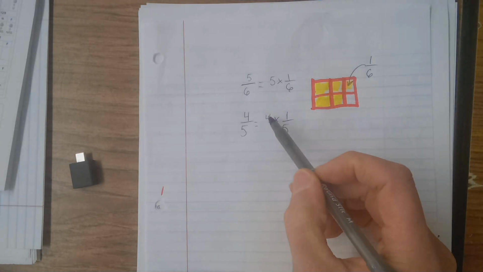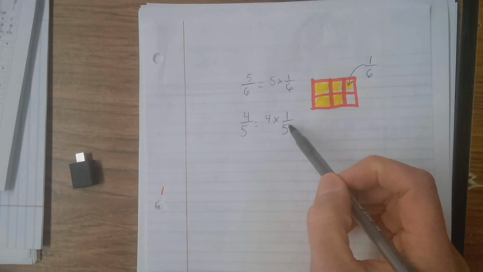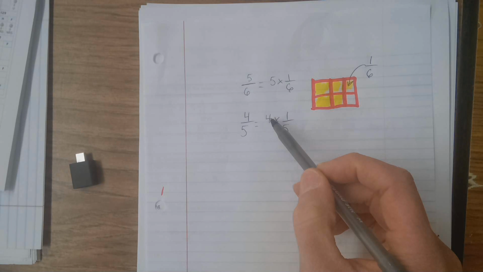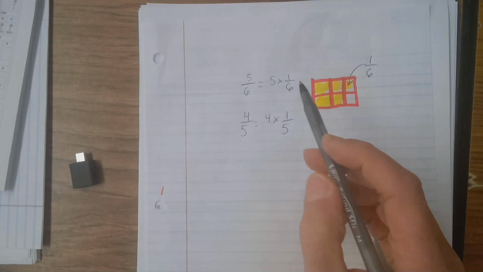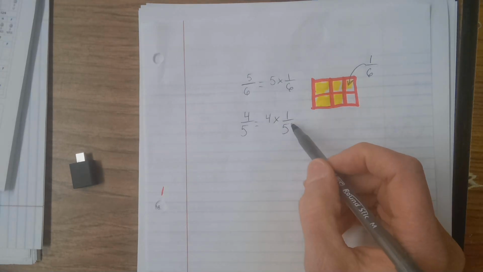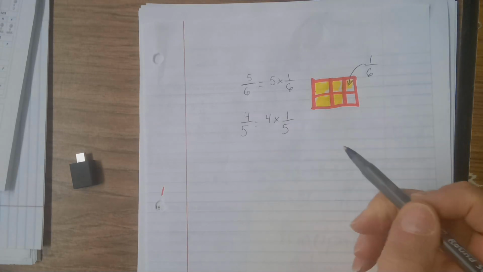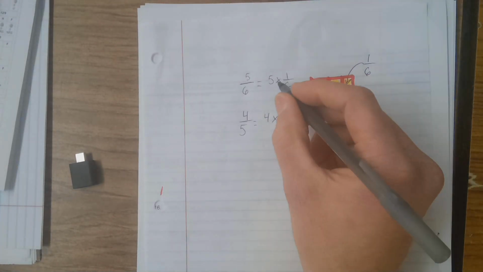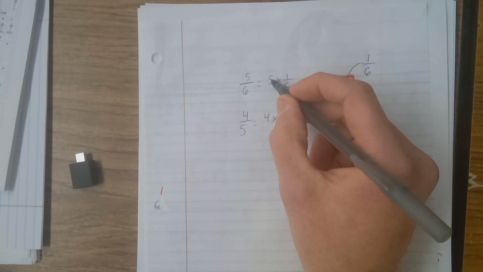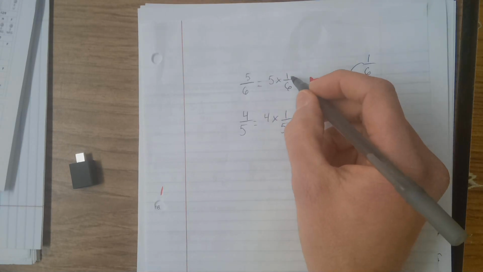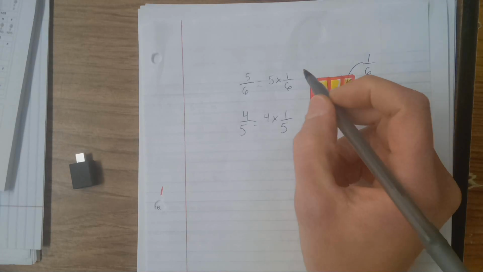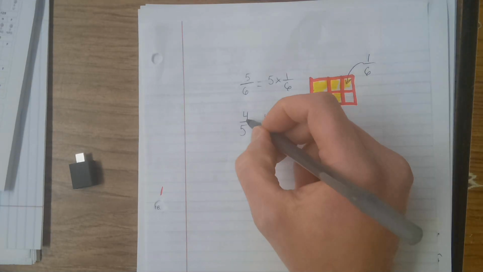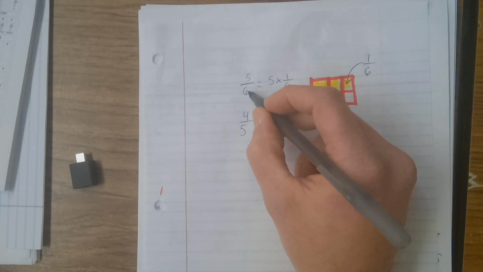A multiple is a number. In this case, it's a fraction times a counting number. Counting number is just 1, 2, 3, 4, 5. And that gets us a multiple. 4/5 is a multiple of 1/5. That's one way we can multiply. And notice when we multiply, we only multiply our whole number with the numerator. The denominator does not change.